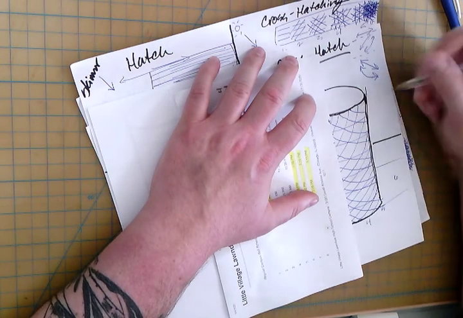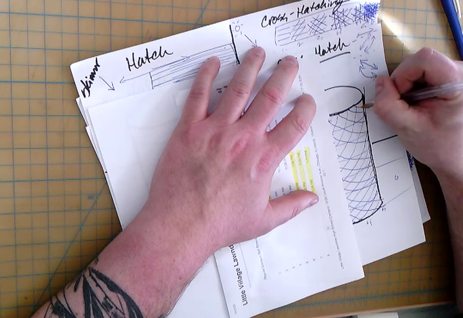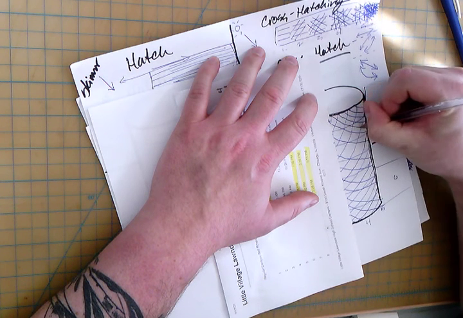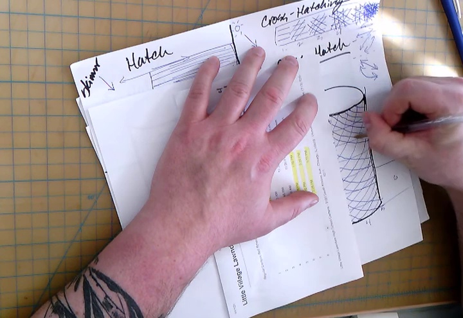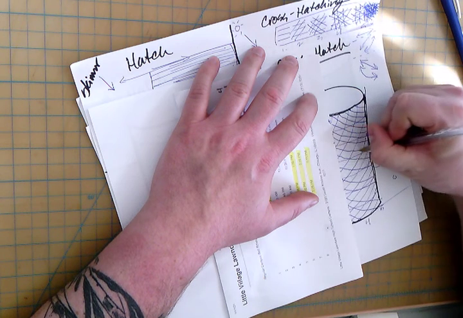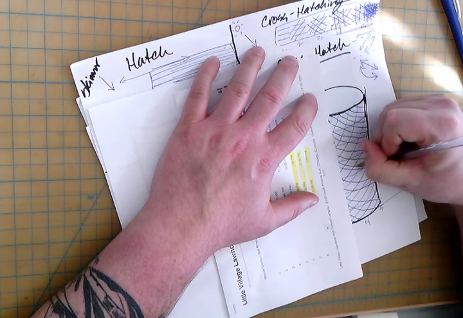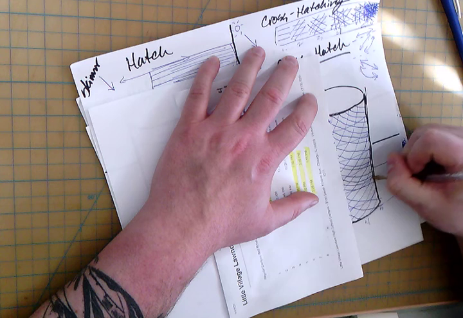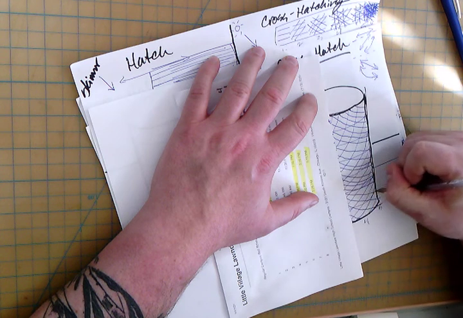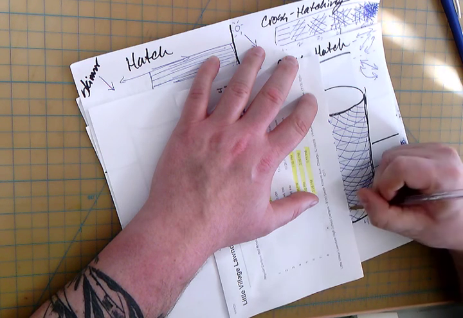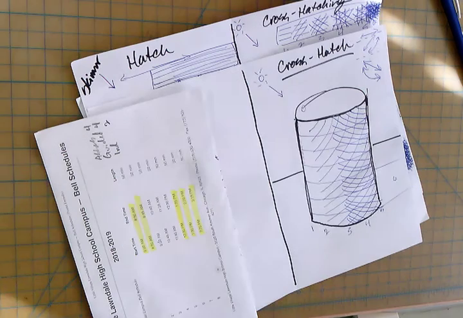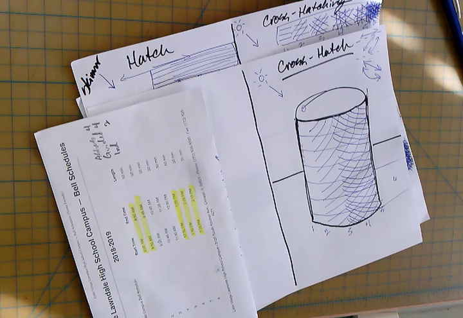Okay, so starting at the top, going in between, 1, 2, 3, 4, 5, 6, 7, 8, 9, 10, 11, and a little tiny one at the end, 12. Okay, so now we can kind of start to see those values jump out at you.